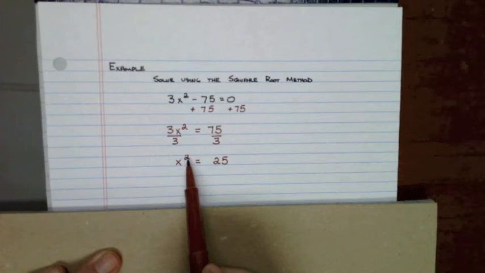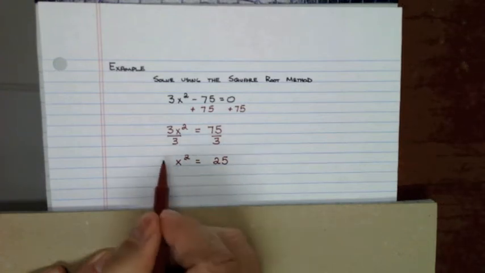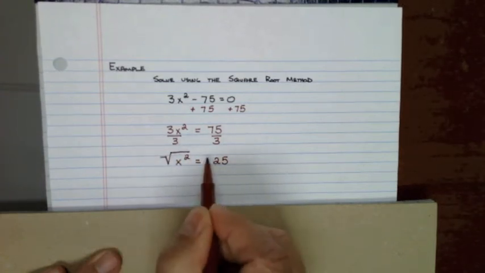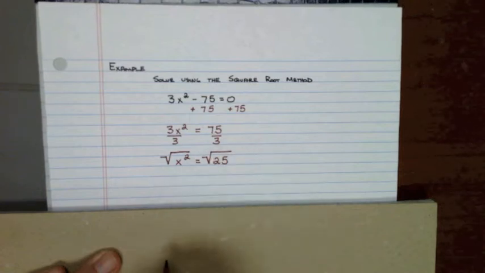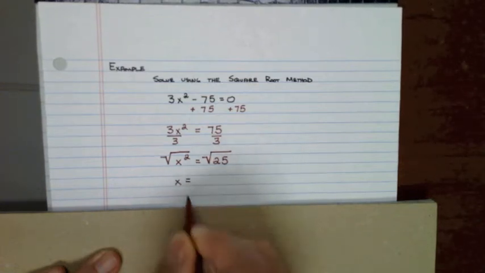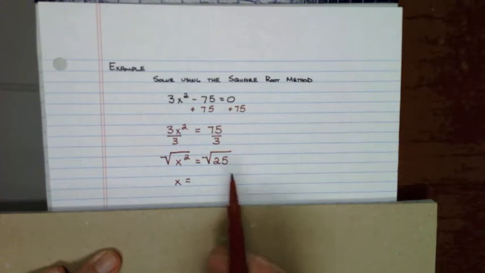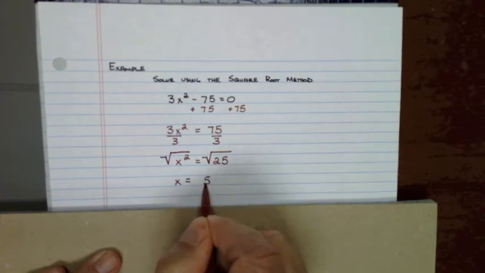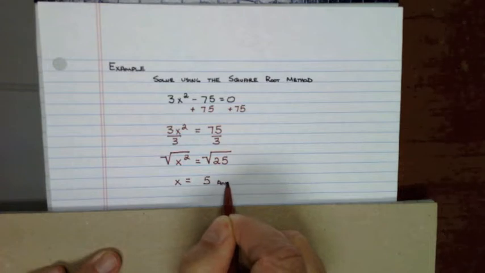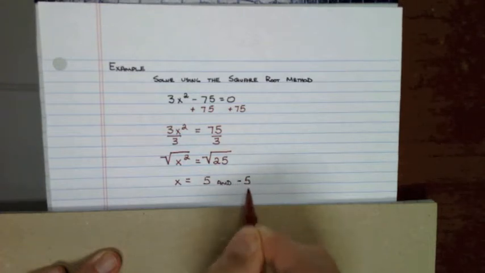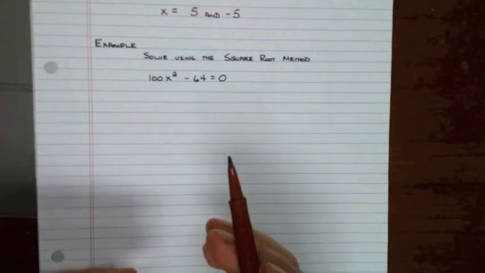Now that the x squared is completely isolated, I can now take the square root of both sides. X is equal to, what two numbers are exactly the same that multiply together to give me 25? That would be 5 and -5.